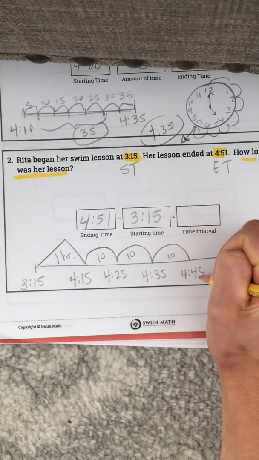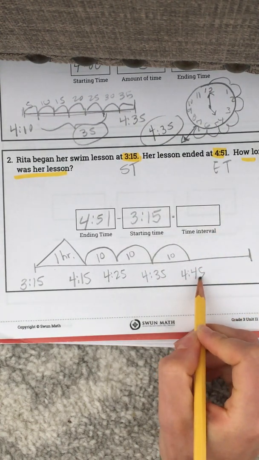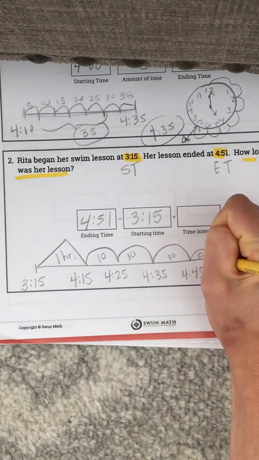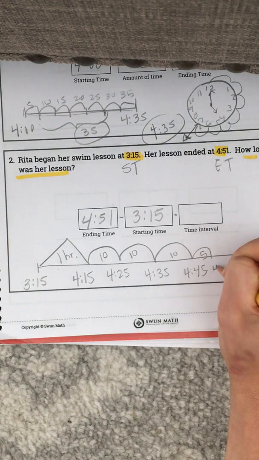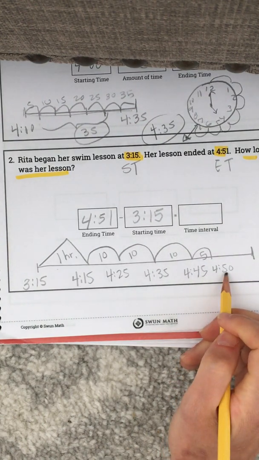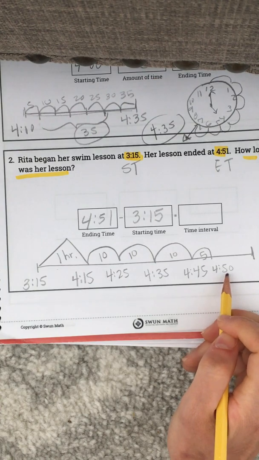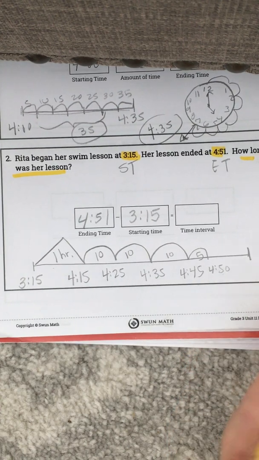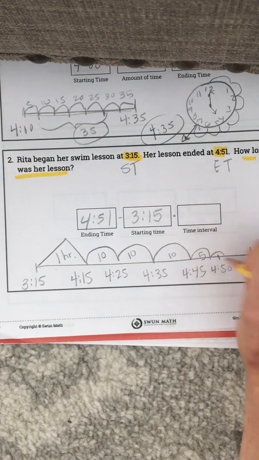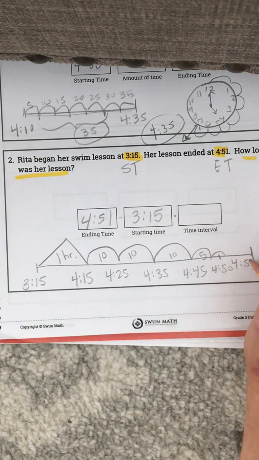Okay, we're getting closer. So I can no longer go 10 minutes, right? I'm going to hop 5 minutes now. I'm going to do a little boulder, and my boulder gets me to 4:50 because 45 plus 5 is 4:50. And now all I need is one little rock to get me to 4:51.